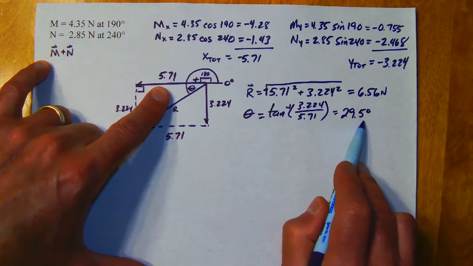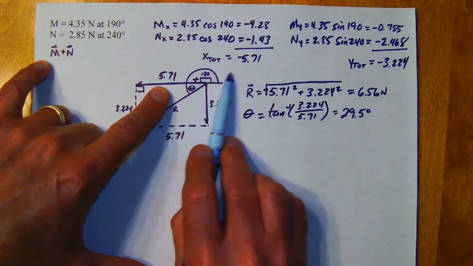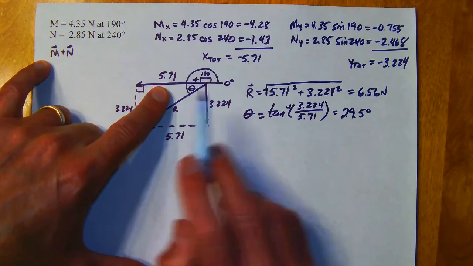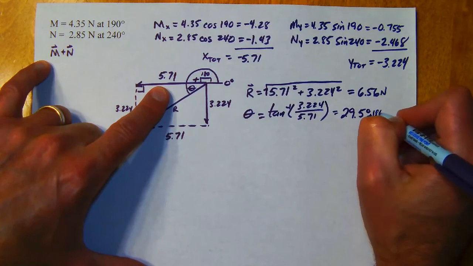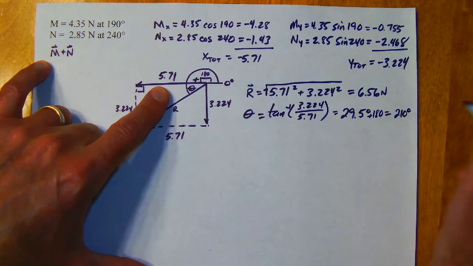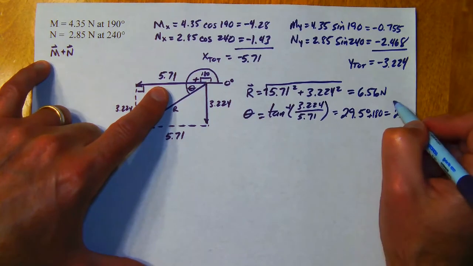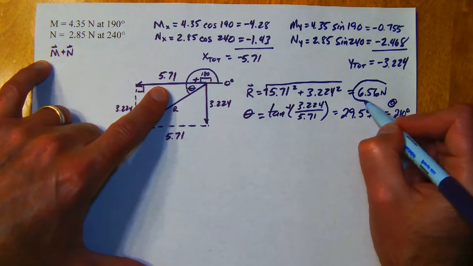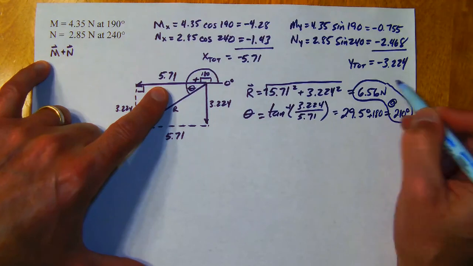Now remember, 29.5 degrees is up in the first quadrant, but we need it in the third quadrant. So we're going to add 180 to that to get 210 degrees. So our final vector answer then would be 6.56 newtons at 210 degrees.